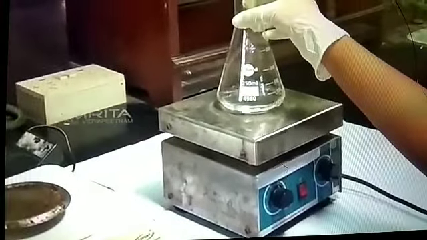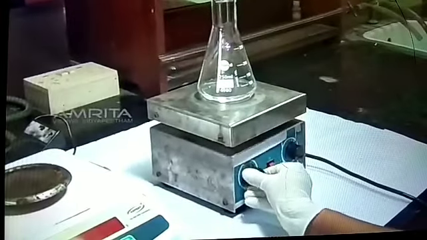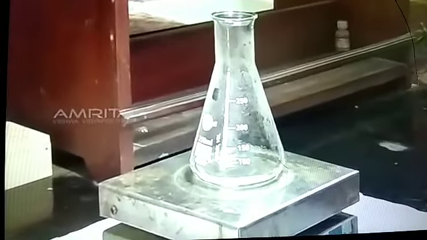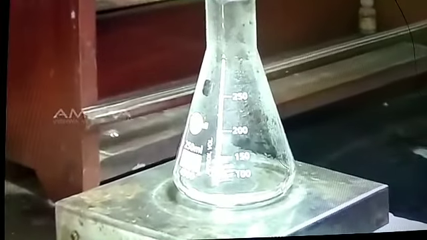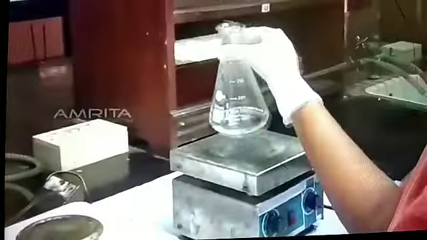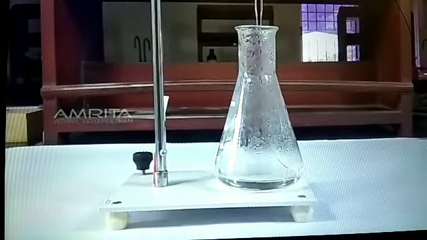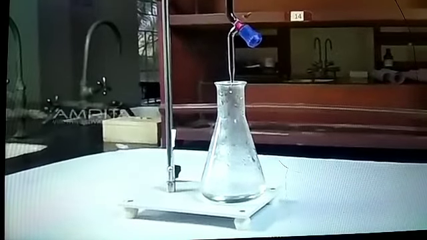Place the flask over the hot plate and heat the contents of the conical flask to 60 to 70 degrees Celsius, as the reaction takes place at a higher temperature. Place the conical flask on the white surface of the stand under the burette to correctly view the color change.